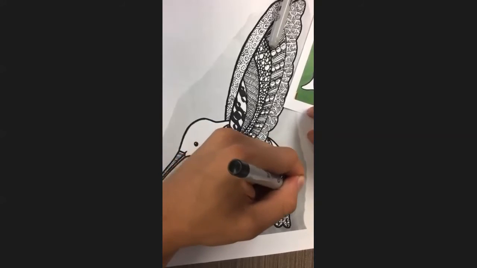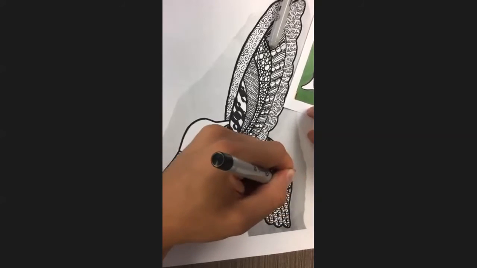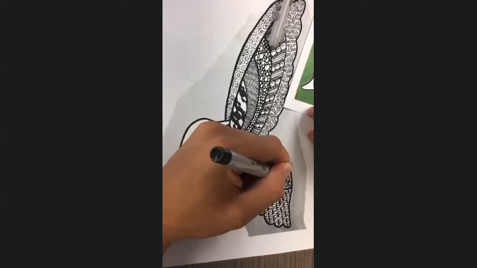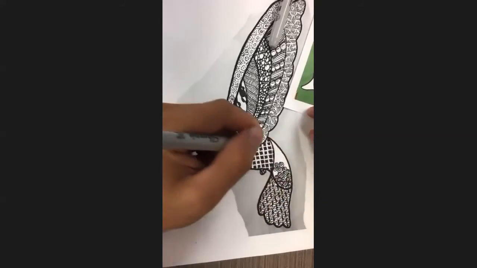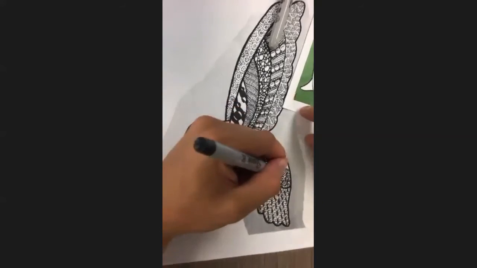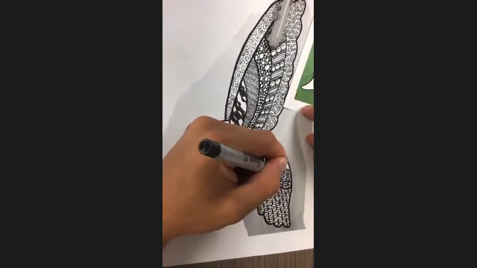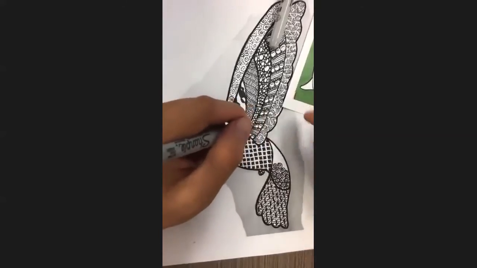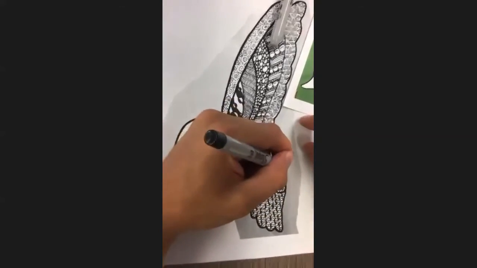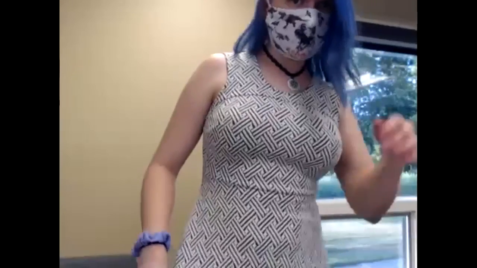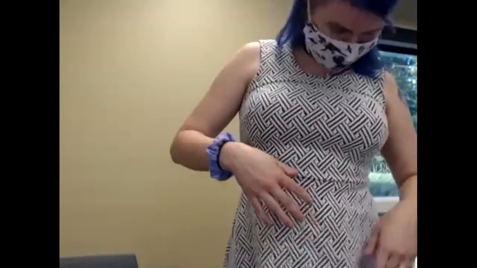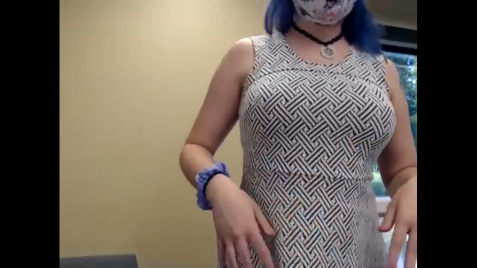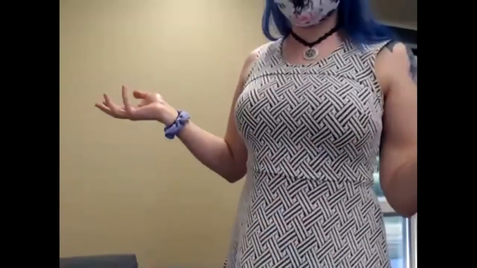Miss Lissa, I think you should come over and stand in front of the camera for a minute because your dress is very Zentangle-ish. I will absolutely come over. All right, look at that. I do have a very Zentangle-ish dress on today. It's got a lot of interweaving lines and different patterns that would work very well for Zentangle.